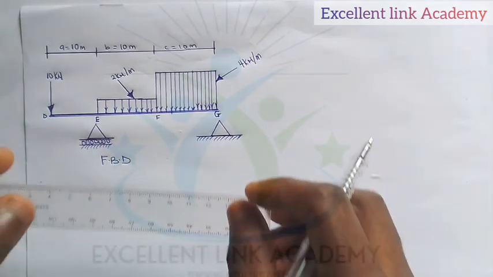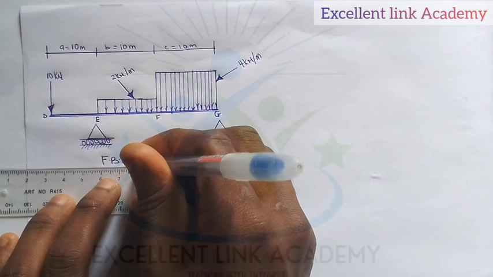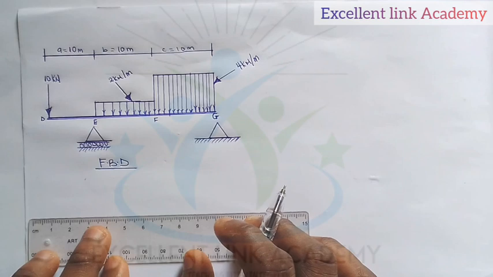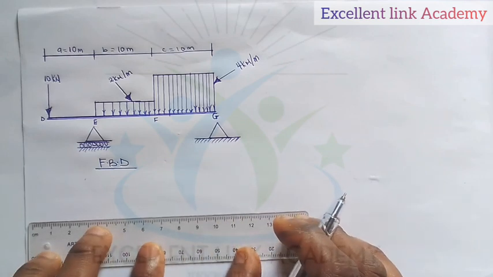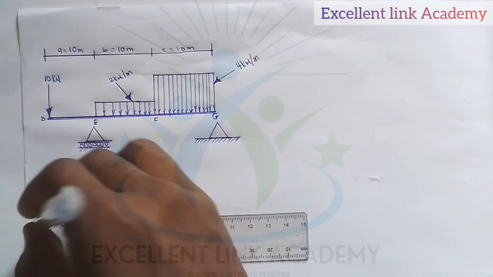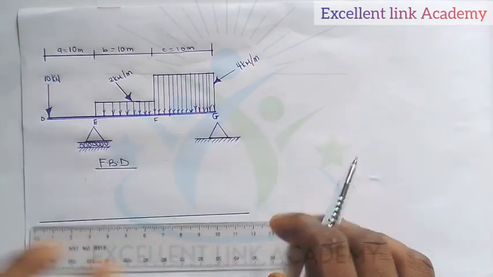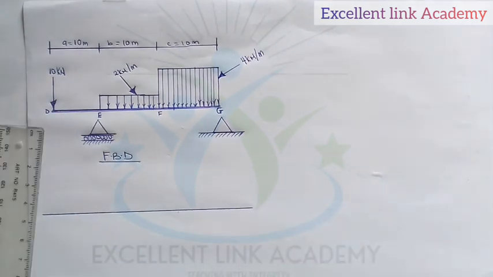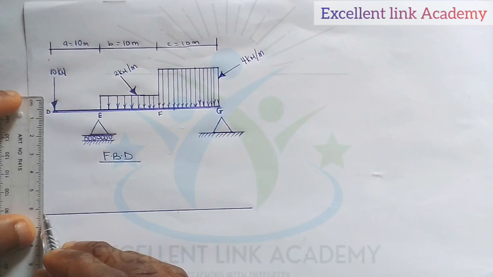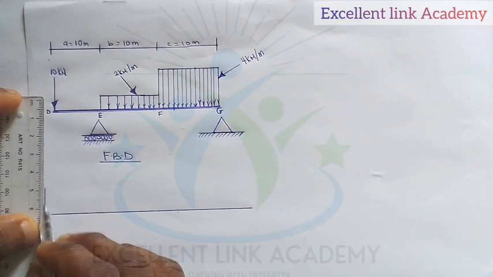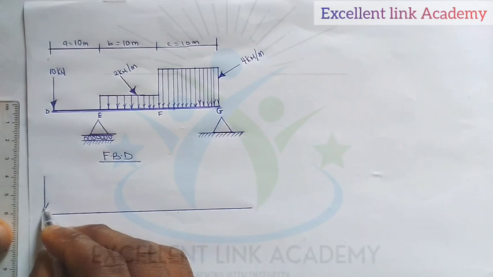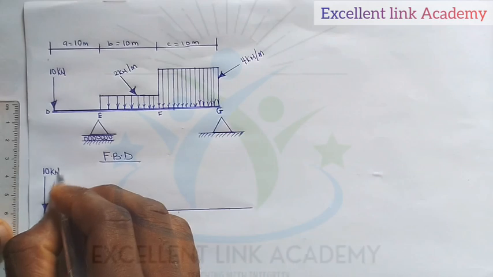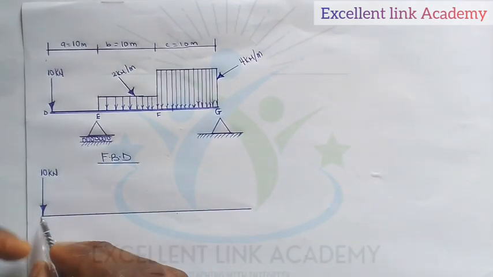To draw our free body diagram, now my first task is to take it this way. I want to draw my free body diagram. I'll take it down this way, right? So if you observe closely, this is a point load which is somewhere here, right? So I'll draw the point load here, which is what? Given to be 10 kilonewton. 10 kilonewton, right?